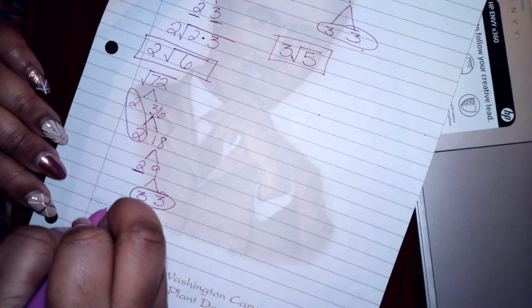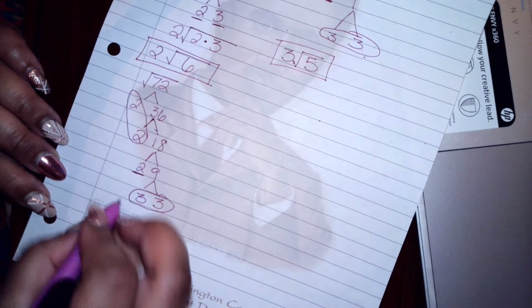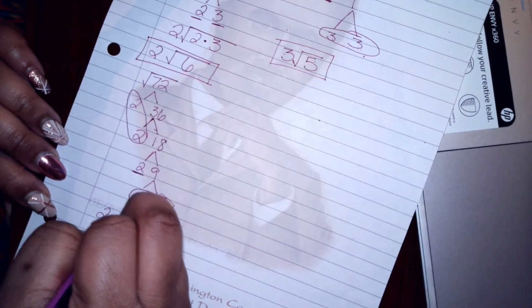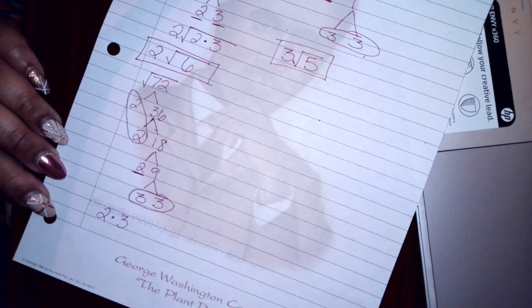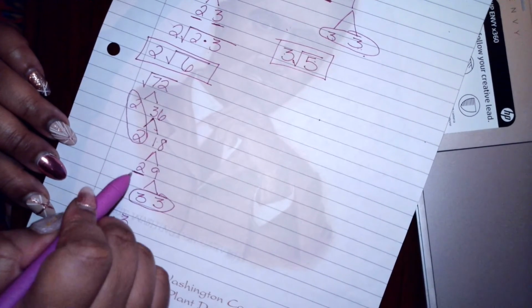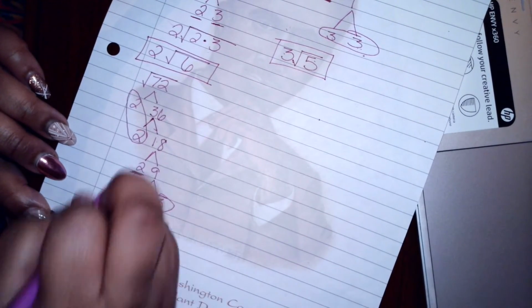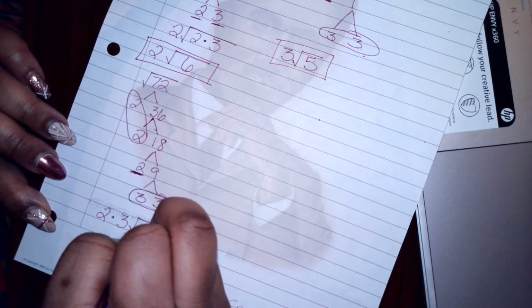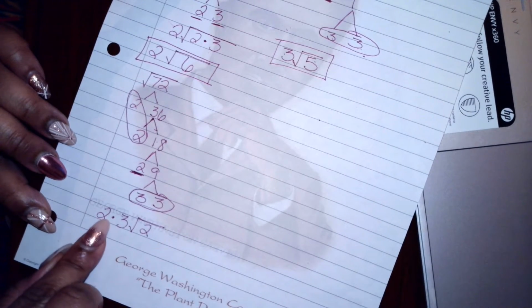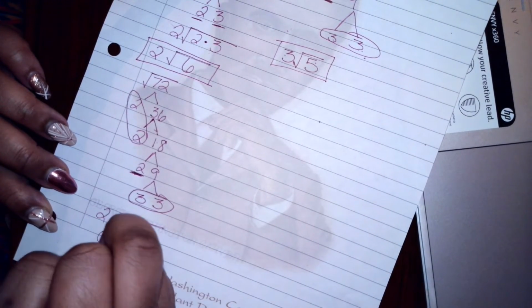So we have a 2. What else do we have? We have a 3 times 3. Don't forget, we always multiply them. And then underneath the radical is going to be the number we underlined. So under the radical, we only have one number, so we're going to put the 2. So 2 times 3 is 6.